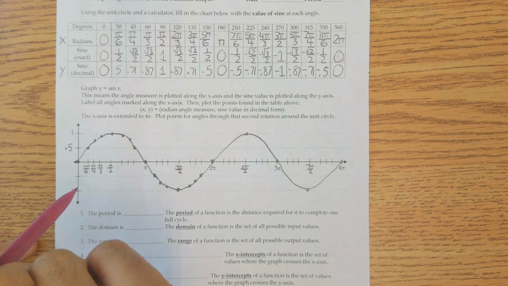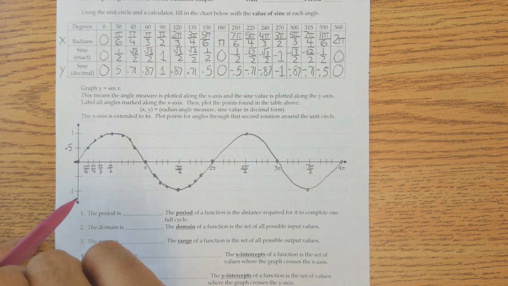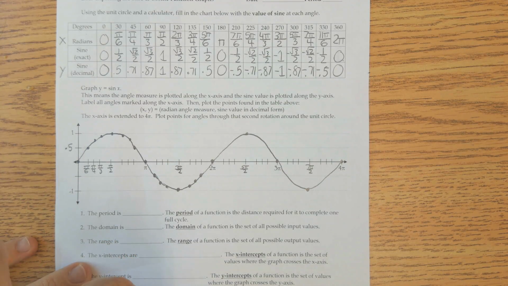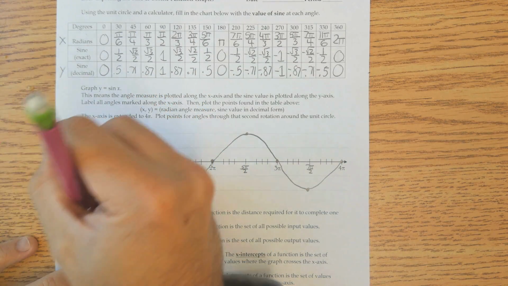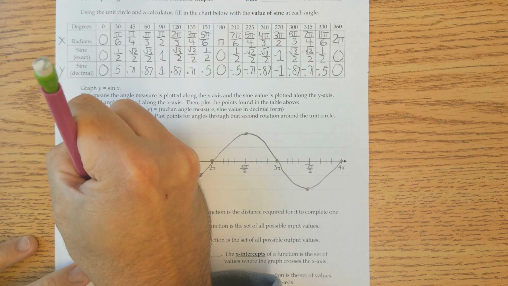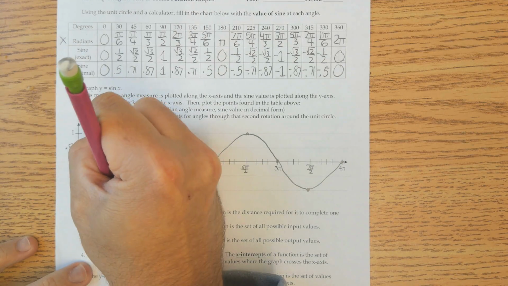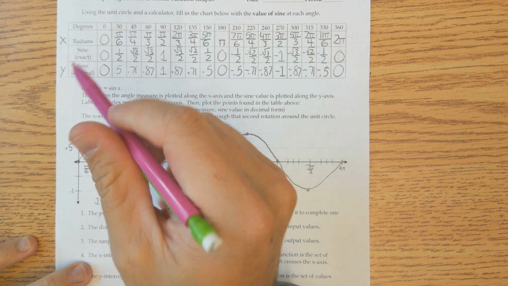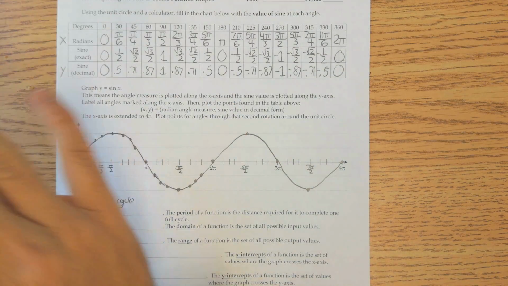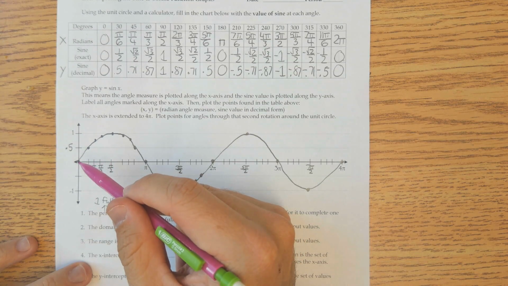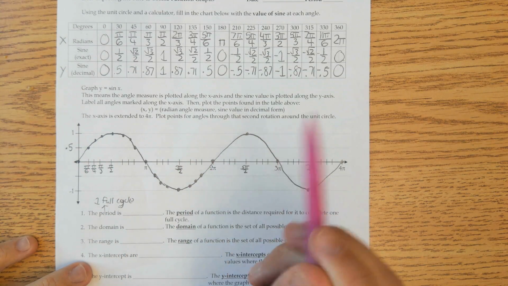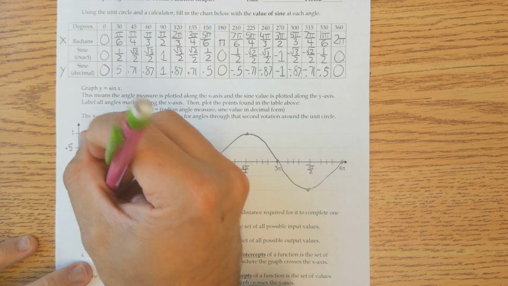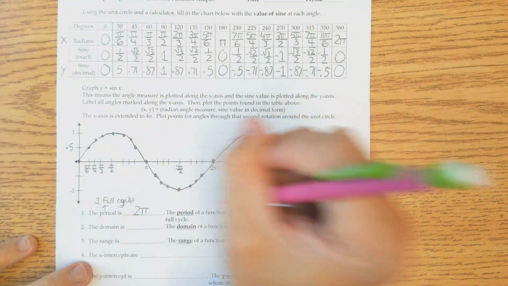A couple of key things to understand: since these are cyclical, they all have a period. That period is equal to 1 full cycle. Right now, we're not going to talk about phase shifting, which is shifting the graph left to right. So it's really easy to determine what the period is. You started at 0 and ended at 2 pi, so 1 full cycle of sine is equal to 2 pi.